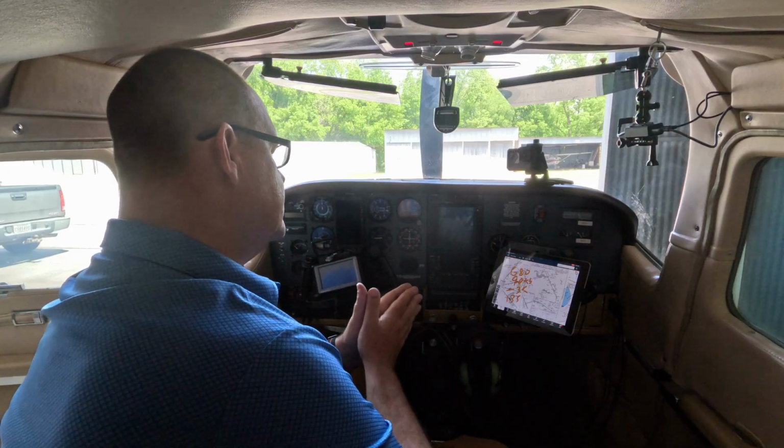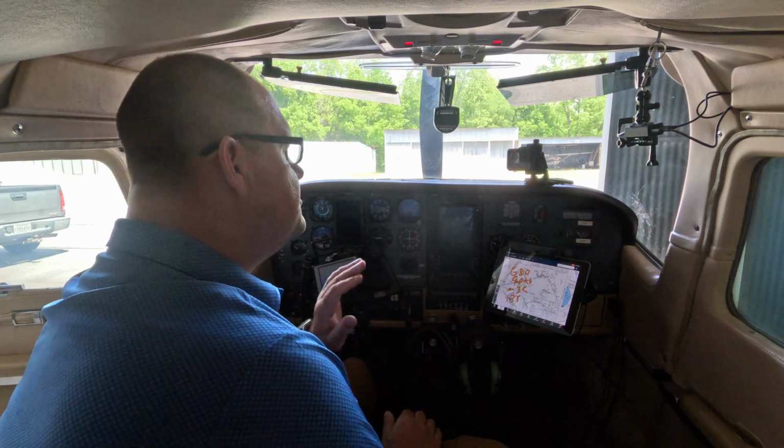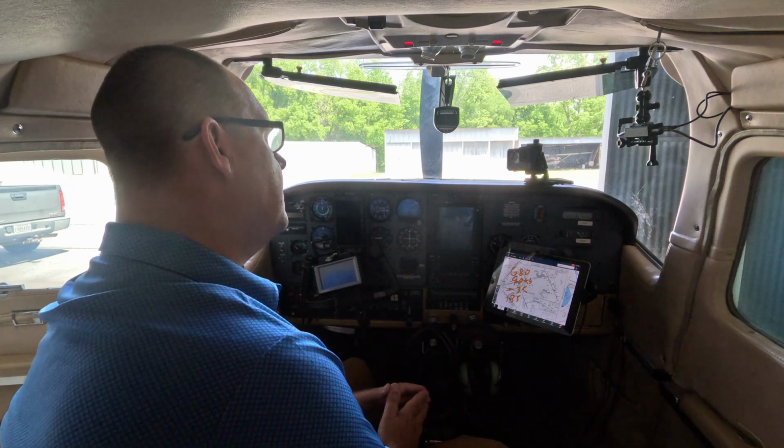That's not really critical. What is critical is the reason why they have these turns is there's most likely an obstacle that prevents you from flying straight out away from the airport. So you need to get the airplane turned in the direction away from the obstacle, and then you can finish your climb based on the performance of the airplane.